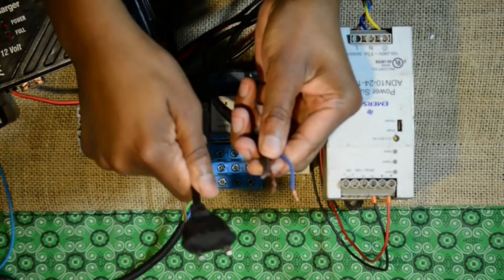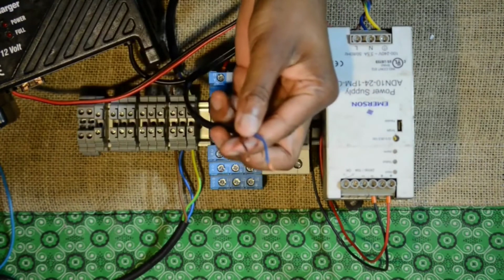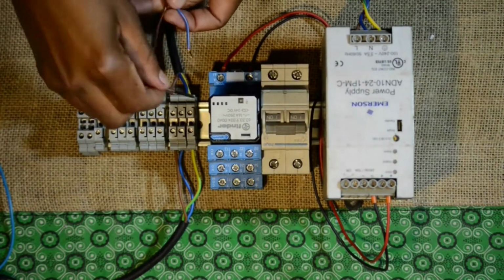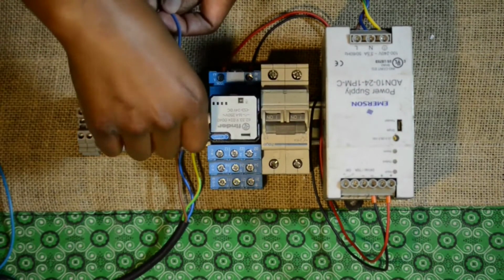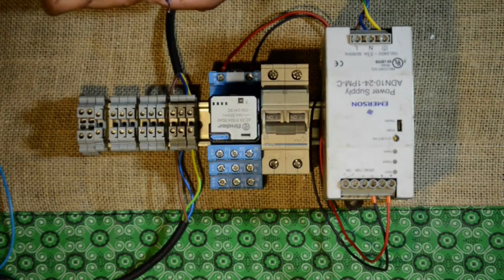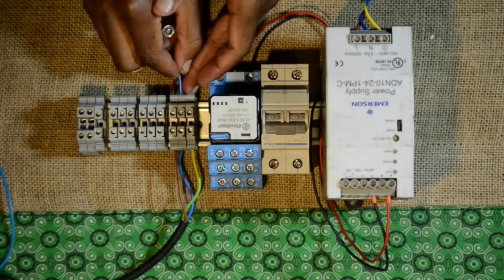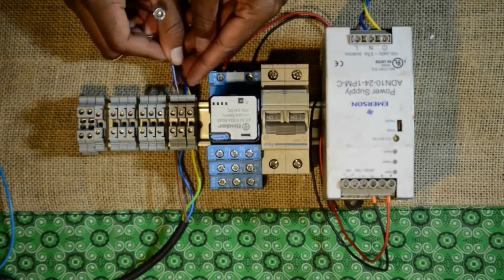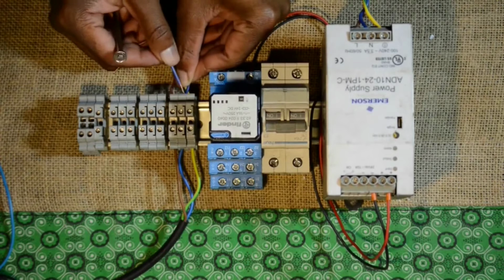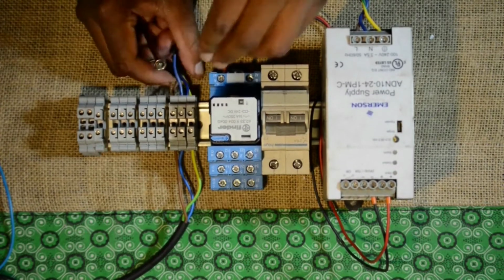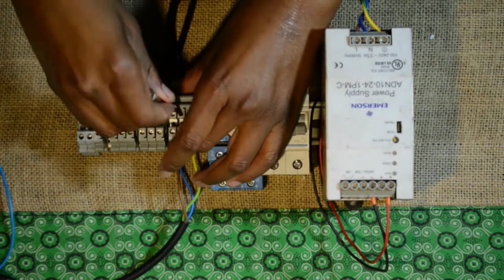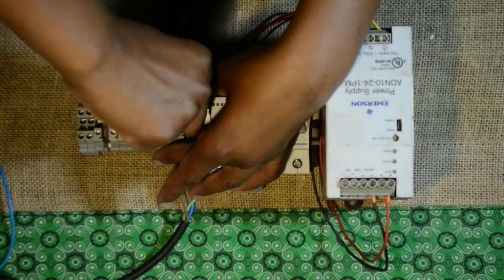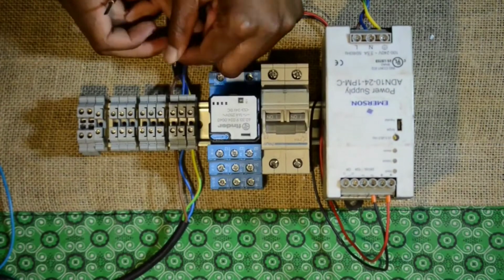What we're gonna do is take the conductors, which is the neutral and the live, and connect them directly to the same terminals that come from the 230 volt AC. So again, when we switch on the 230 volts, it's gonna power the AC to DC converter, and at the same time power the battery charger.